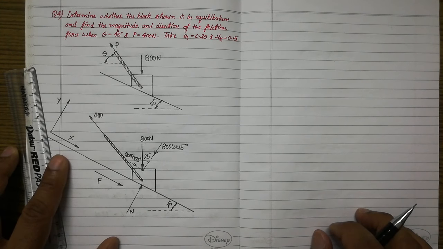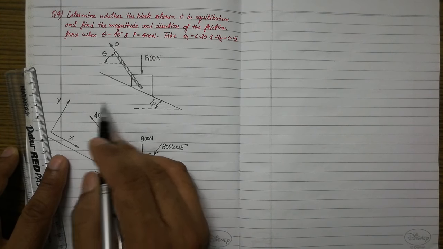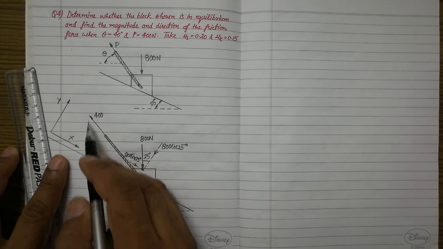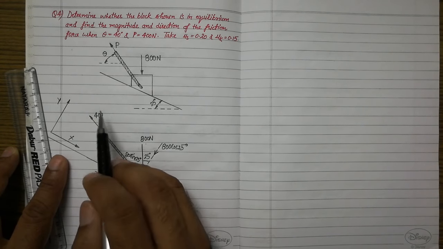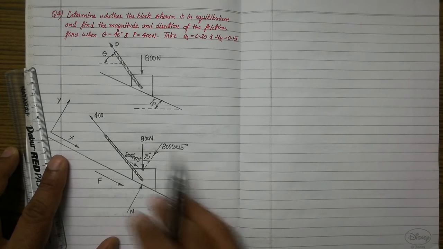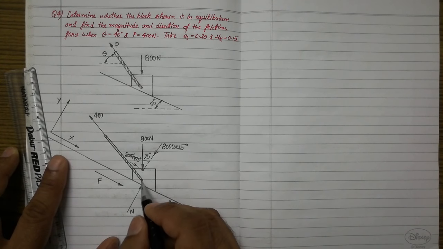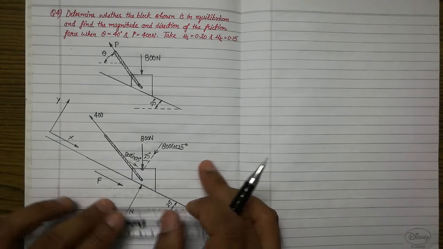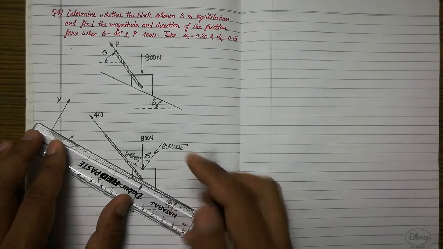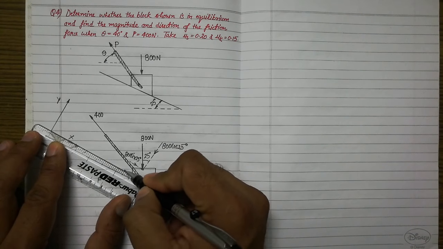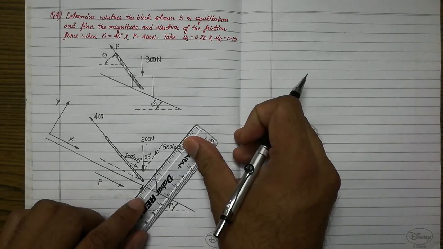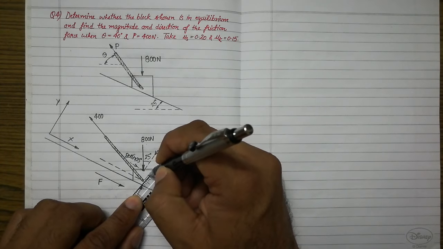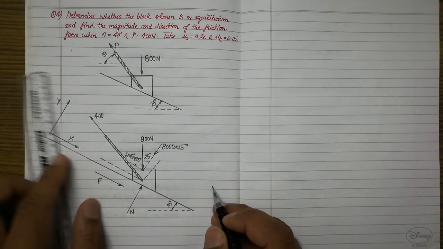So after this, we have to think about this particular force. Now you see this force is also acting at some angle to the x-axis and y-axis. It means we should draw the components of this force as well. So let us say this is the point of application for that force. From that point of application, we will draw one component along the x-axis, or you can say along the inclined surface, and the second component along the y-axis, or normal to the inclined surface.